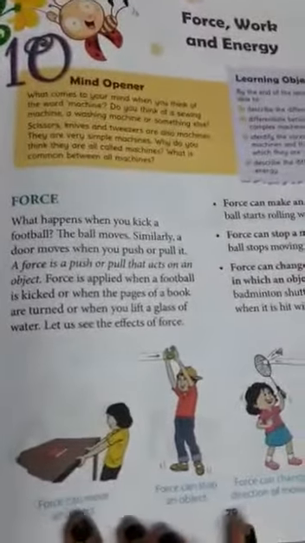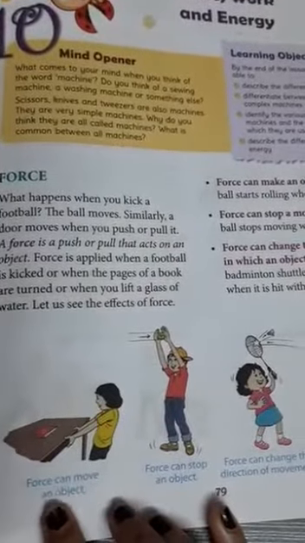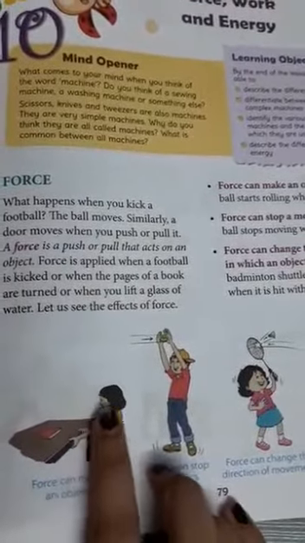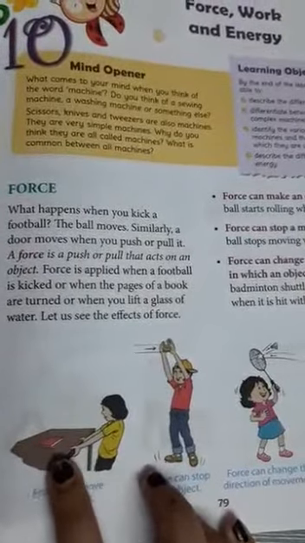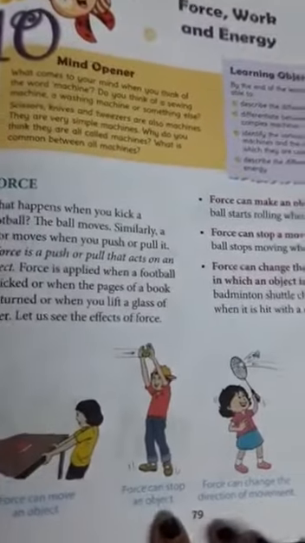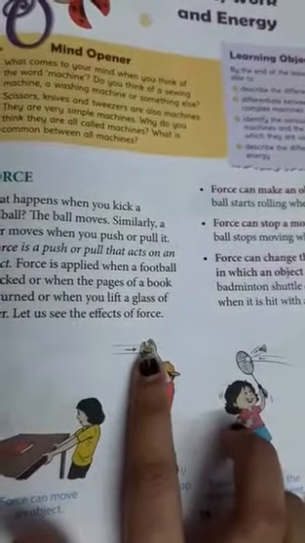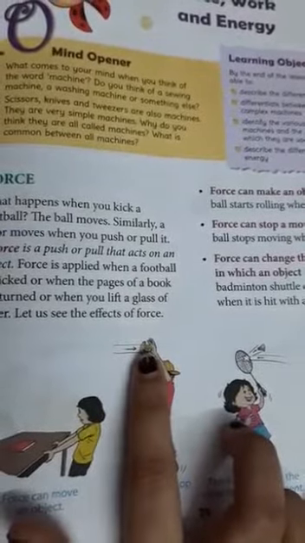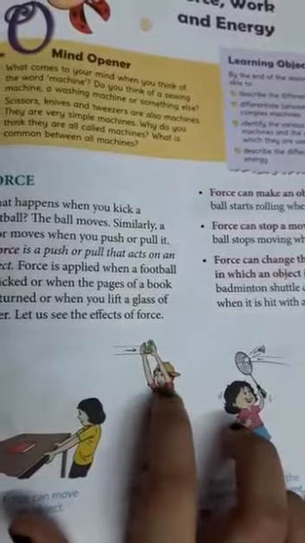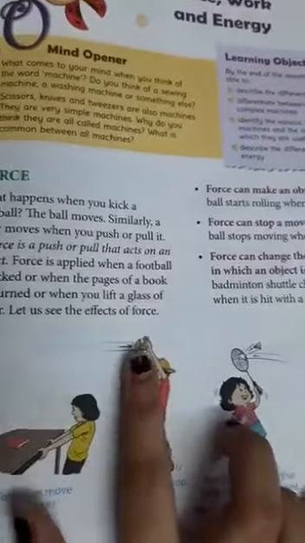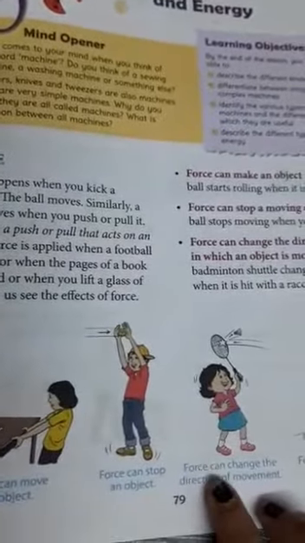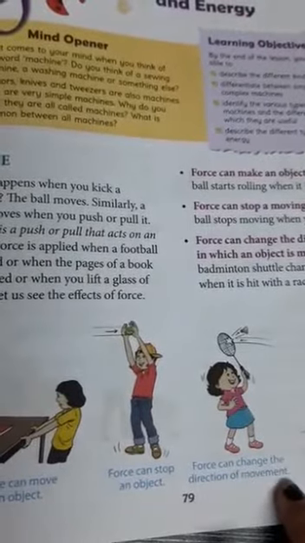Here you can see the picture. Force can move an object. She is giving some force to move the table. Force can stop an object. When we catch the ball, we are stopping the object with the help of force. Force can change the direction of movement.